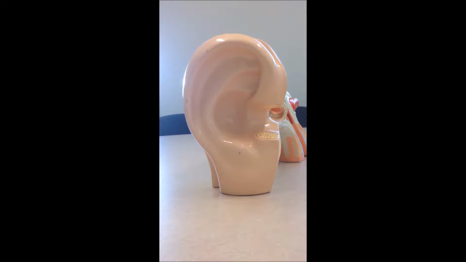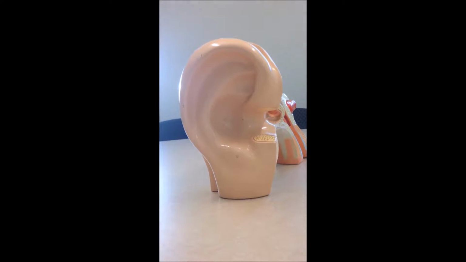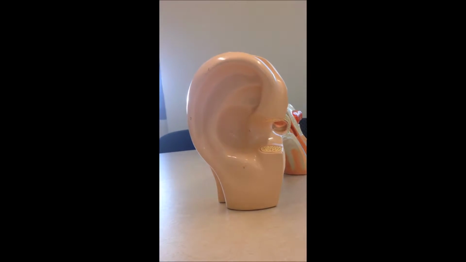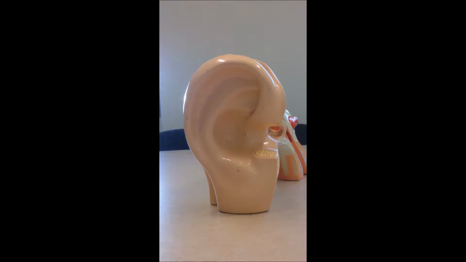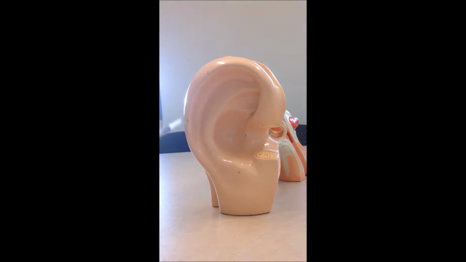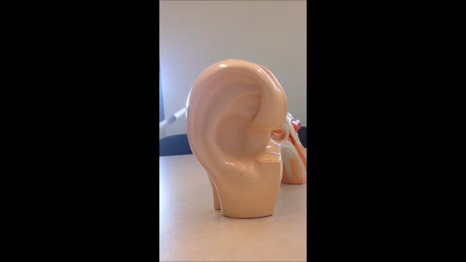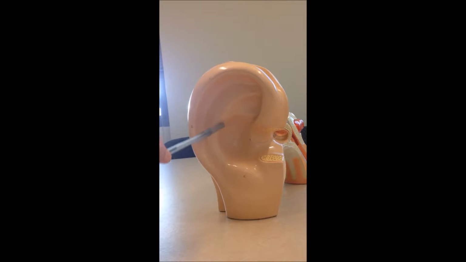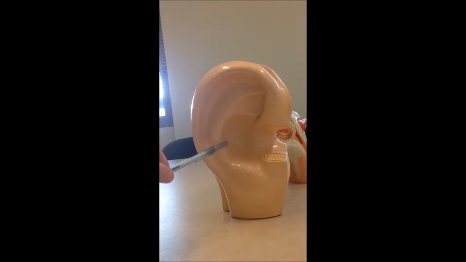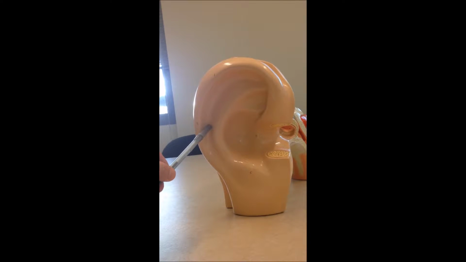Okay, so this is the outer ear. The ear is a transducer, meaning it converts acoustic energy into electrochemical energy. And so the curled part of the pinna is called the helix. Right across from it is the antihelix. And in between the antihelix and the helix is the scaphoid fossa right here.